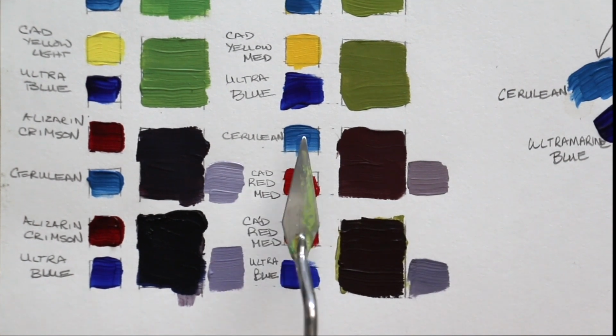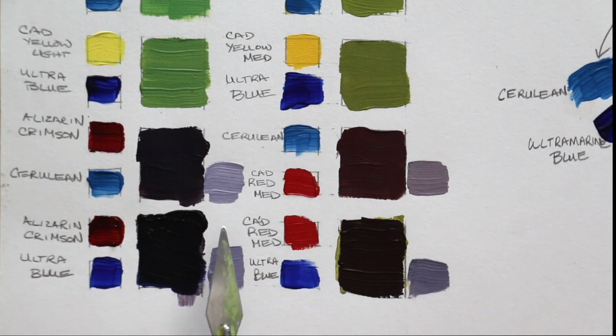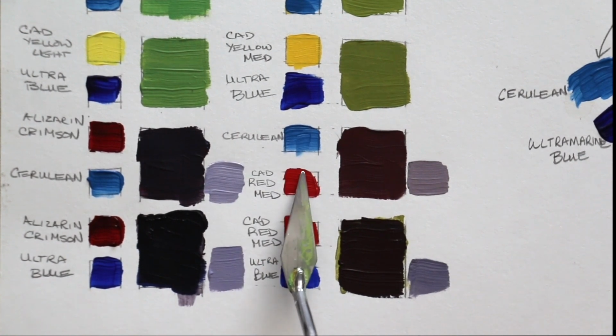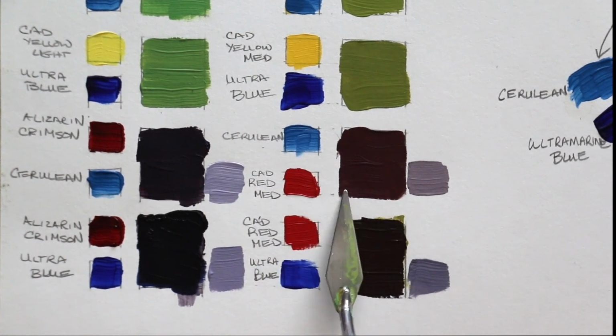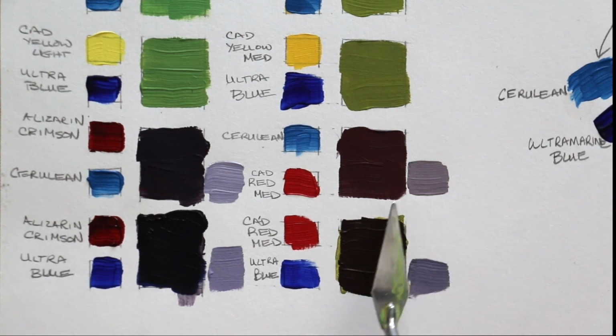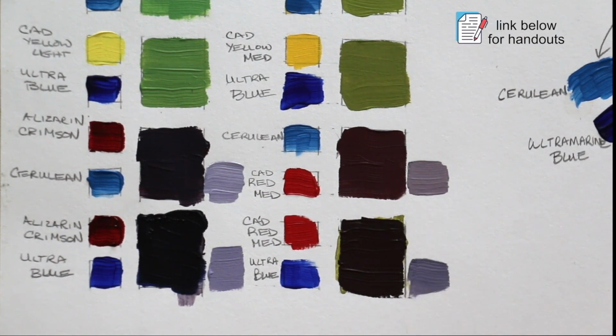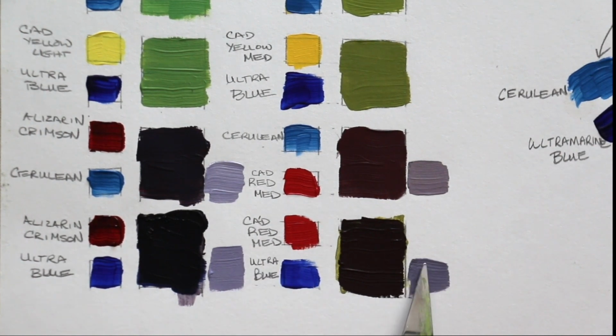It's a beautiful color, and it may be the perfect color. So knowing what these 2 paint tubes will create together will be very helpful. CAD red medium and ultramarine blue, you can see it's a more blue purple because the ultramarine blue has some red in it, and you can see that it's more grayed out.